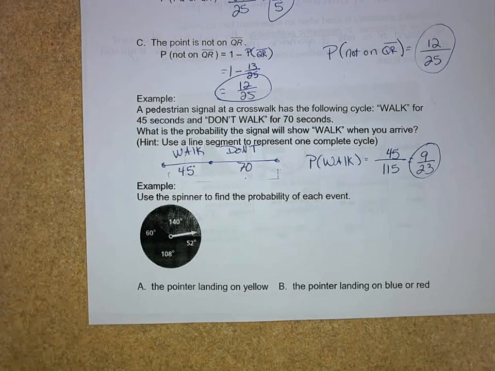Pardon me. It's late in the evening while I'm doing this, so apologies. With spinners, hello, how many of you ever played Chutes and Ladders? I tried to cheat and I still couldn't win in this game.